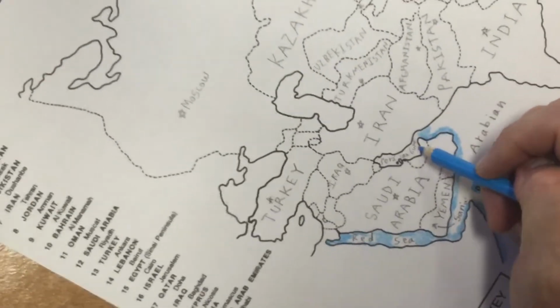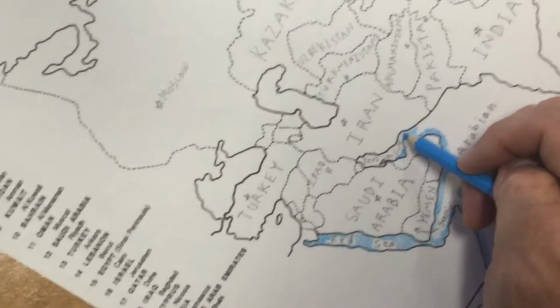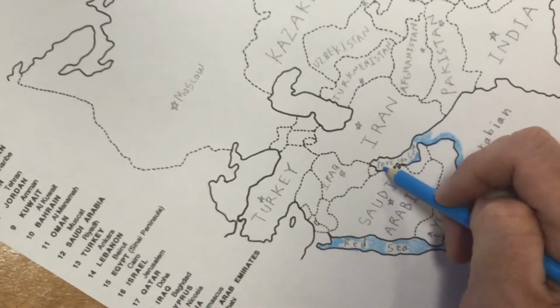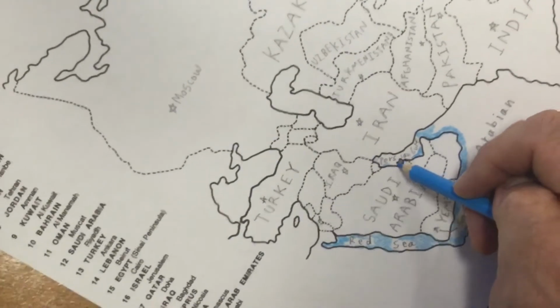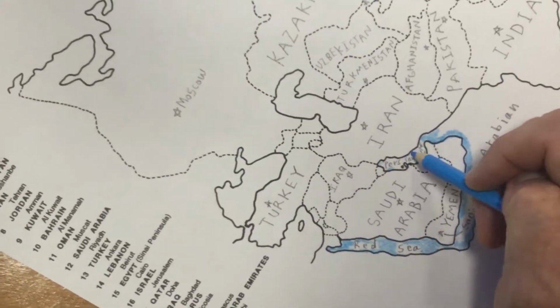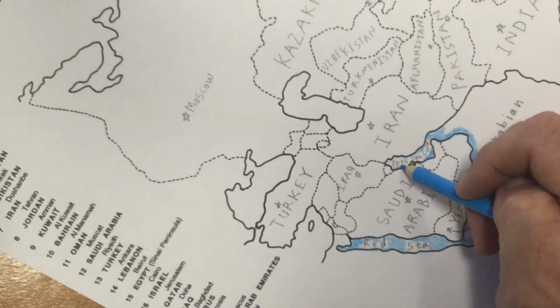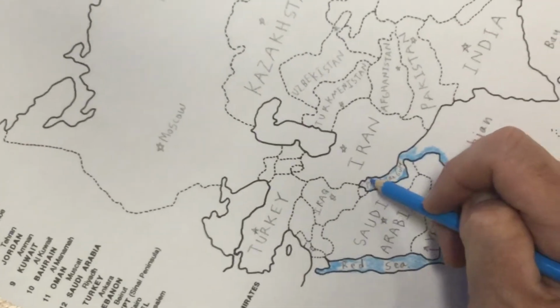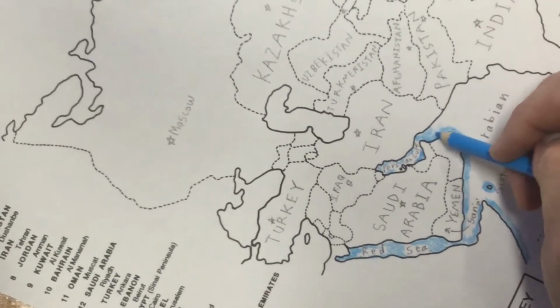Okay. We'll just do our best with the Persian Gulf. We don't want to color over those letters. There's actually a couple of little countries in there we still haven't labeled yet. Try not to color over those little peninsula, little island right there. Okay.